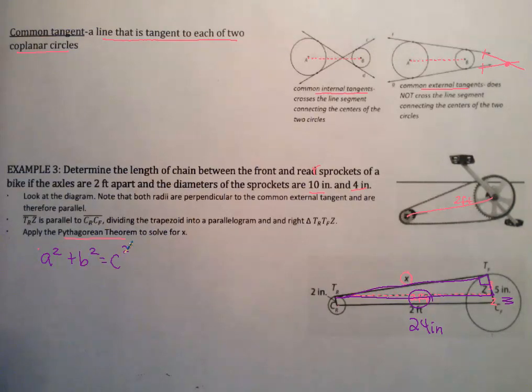Because one side is 24, one side is 3, and one side is x. Oh, so 24 plus 3. 24 is your hypotenuse, we already said, so it has to go on the side by itself. Our hypotenuse is the longest side, so it has to go over here. So x squared plus 3 squared. There you go.